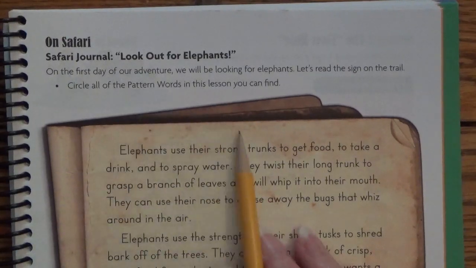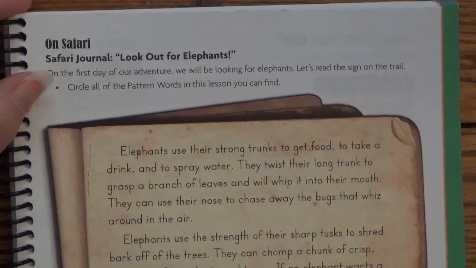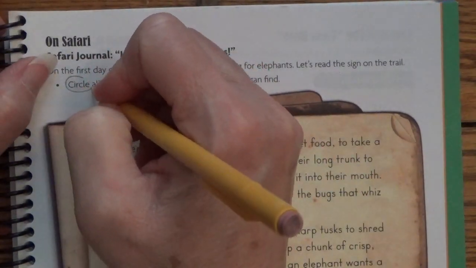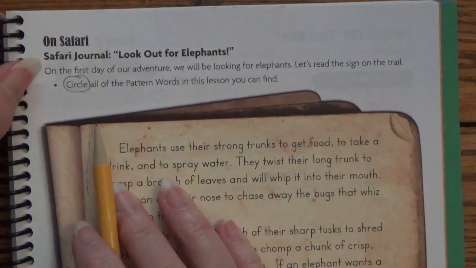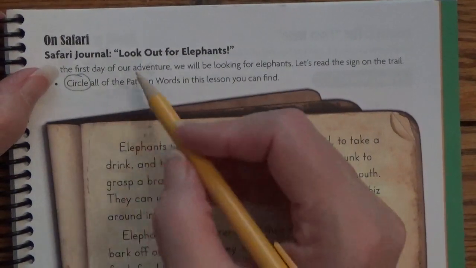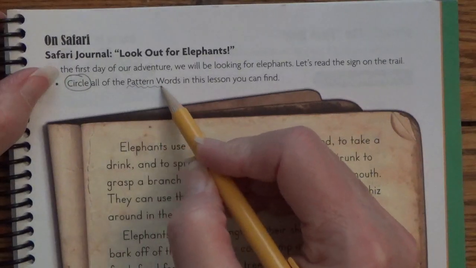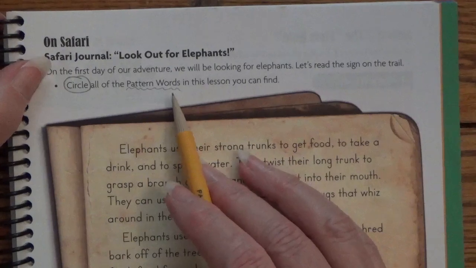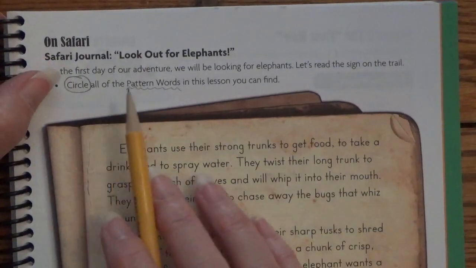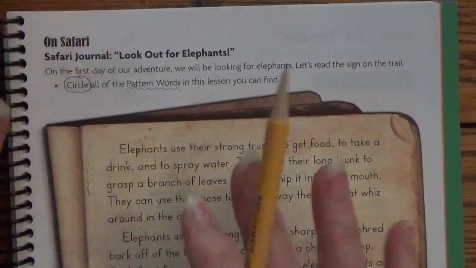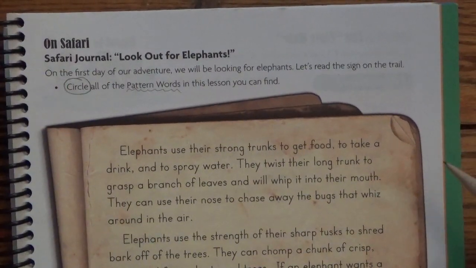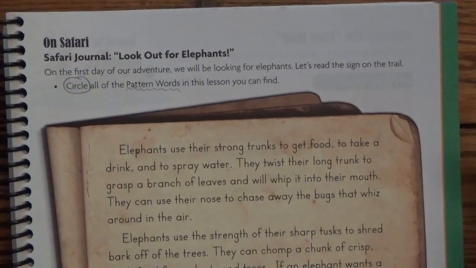Circle all of the pattern words in the lesson you can find. So in this journal, you're going to have to do these things. You're going to have to circle, so circle, annotate your directions, circle all of the pattern words in the lesson you can find. Sometimes it might not be pattern words, but this week it is. Circle the pattern words. That's all we got to circle. We don't have a list, but we're pretty familiar with them this week. If you think one's a pattern word, go back and look at your pattern list, okay?